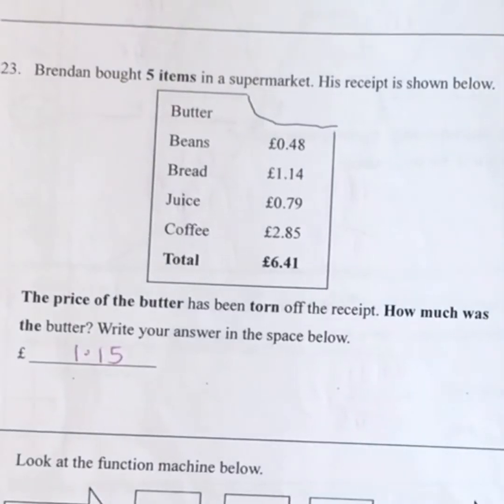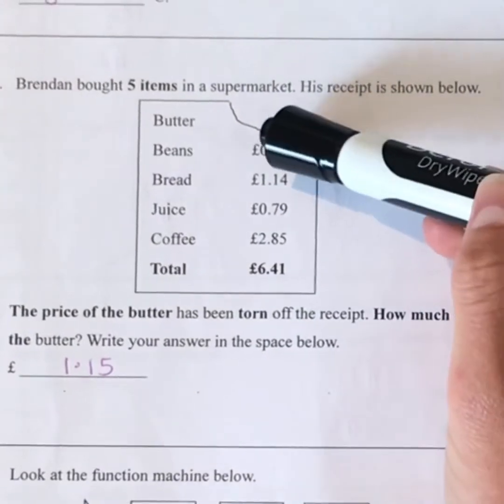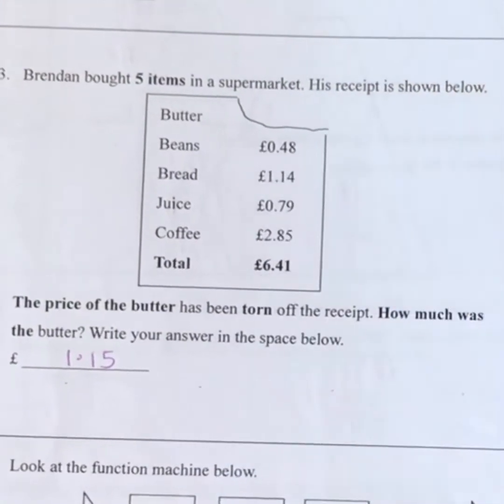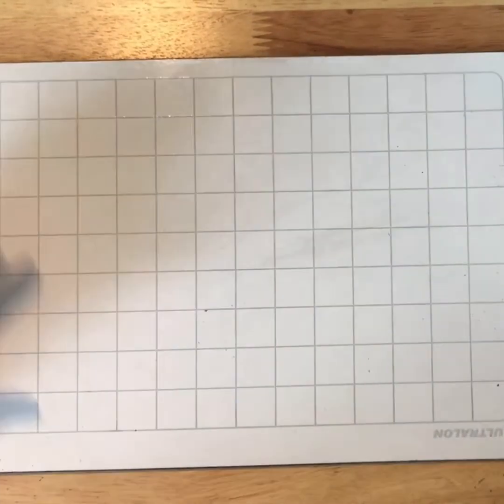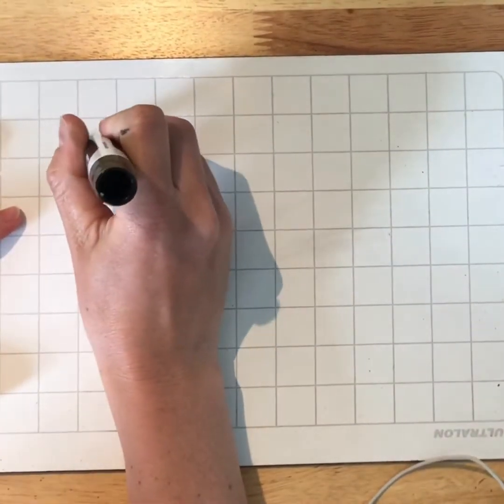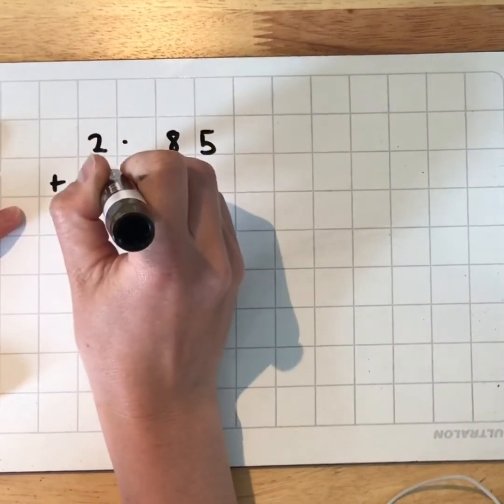Question 23, you've got a bit of a receipt that's ripped off. So you know the total, you know the price of 4 items, but you don't know the price of one of them. So what to do for that question is add together the total of the 4 that you've already got. Again, it wouldn't be wise to try and add all 4 of them, split it up. So I'm going to start with the coffee and add on the price of the juice.